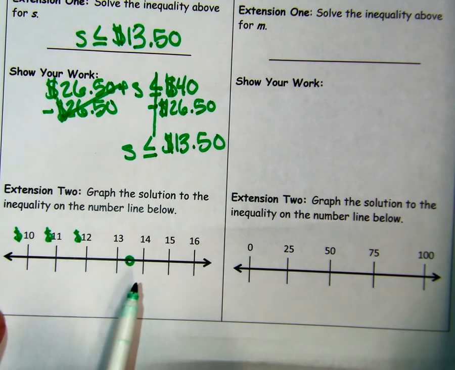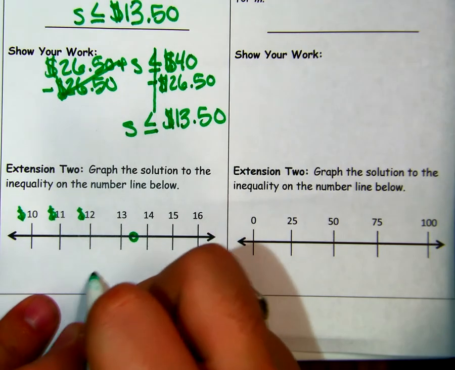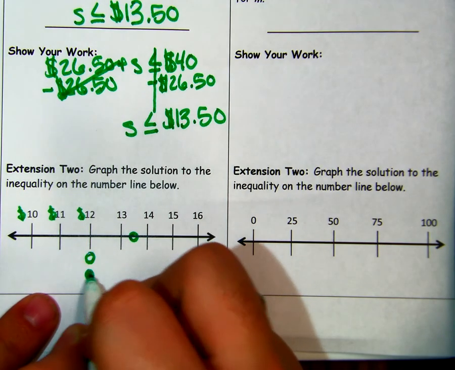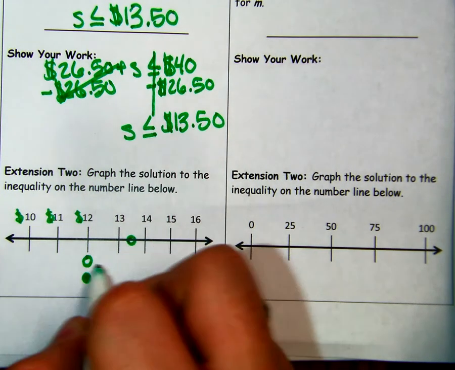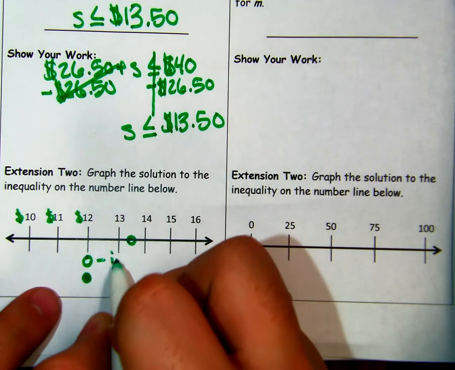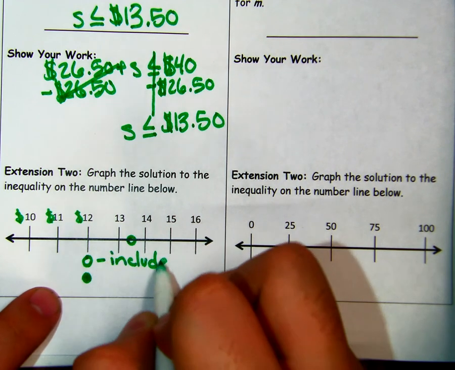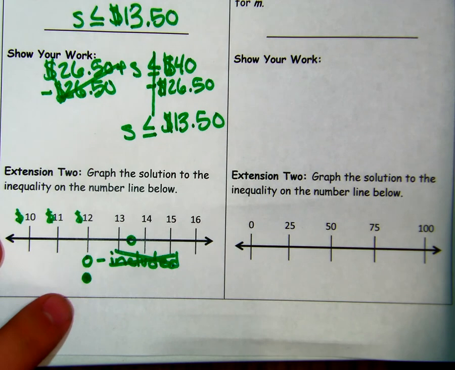But before I shade in either direction, I want to talk about the difference between an open circle and a closed circle. On my inequality graph, if I leave an open circle there, this means that the number I'm starting on is not included.